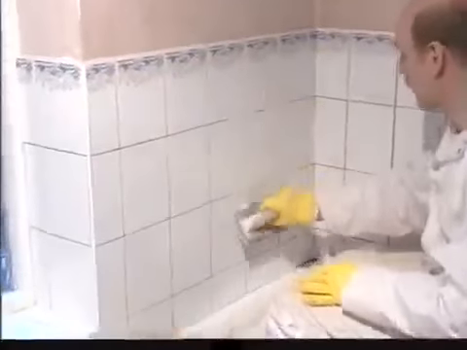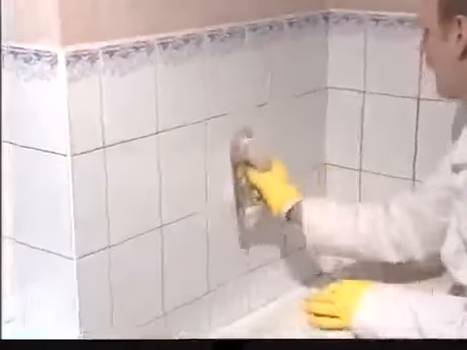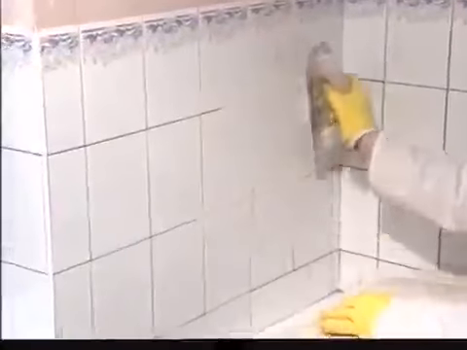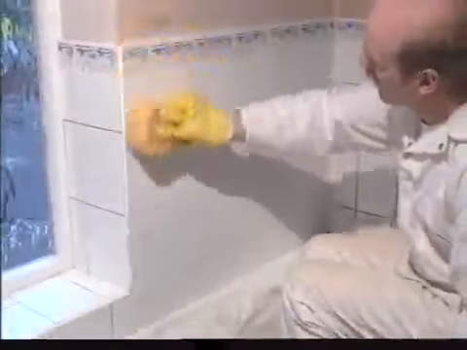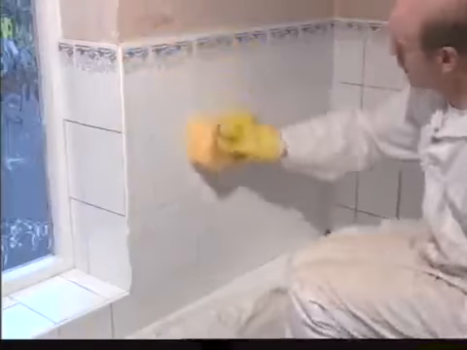Again, only attempt to grout small areas at any one time, as the grout will usually start to cure within a couple of minutes. Wipe it over with a damp sponge. Leave the grout to dry and buff up with a lint-free cloth.